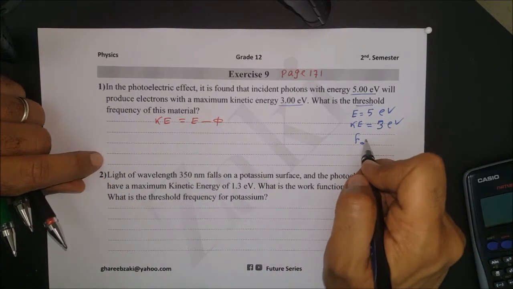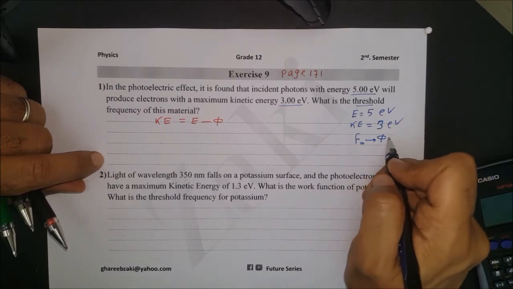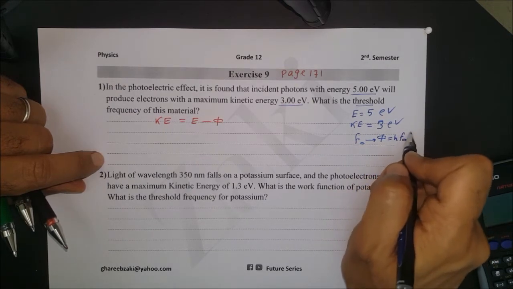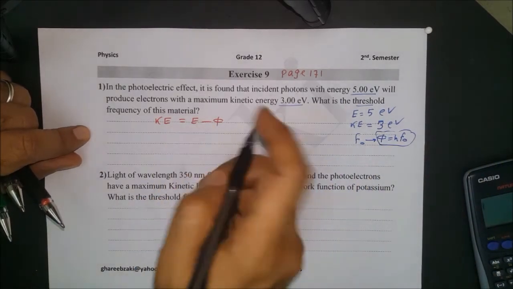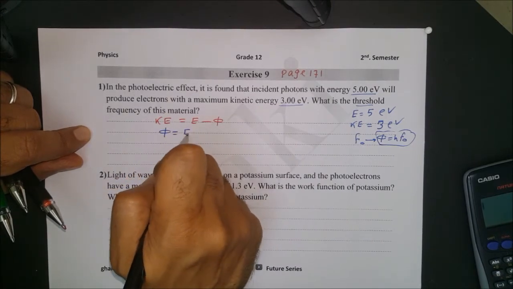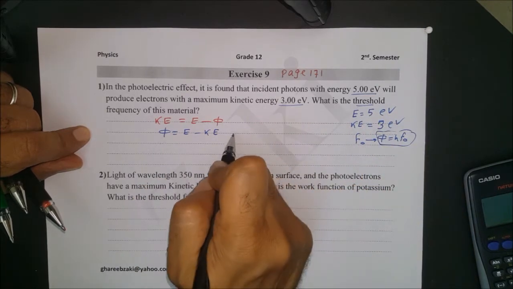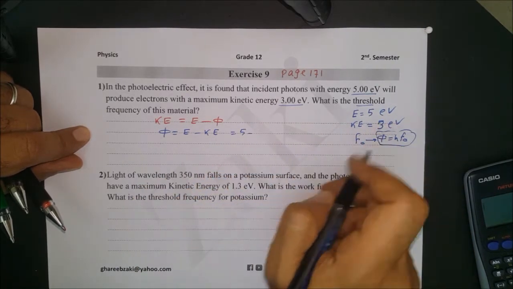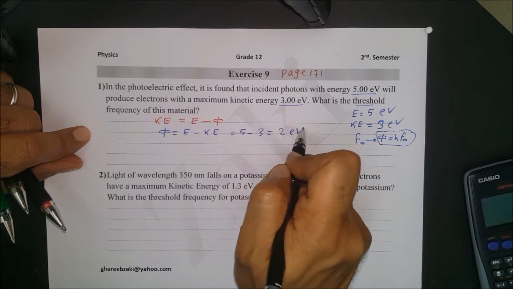f naught comes from what? From phi, because phi, the work function, equals h f naught. So to get f naught, we need to get phi. From this, we can rearrange the equation: phi equals E minus the kinetic energy. E equals 5 minus kinetic energy 3 equals 2 electron volt.